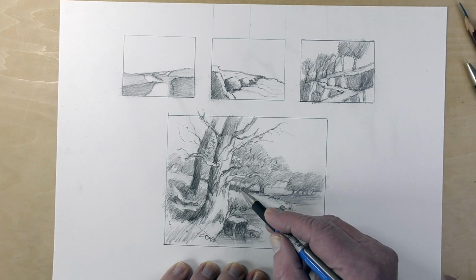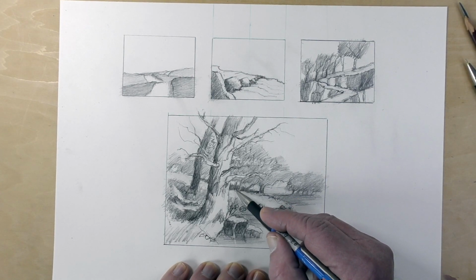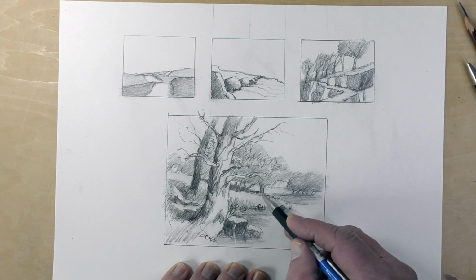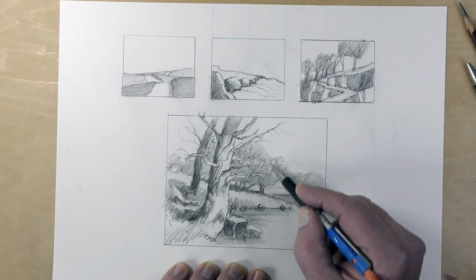And yeah, it's quite a nice picture. I quite enjoyed doing this, actually.